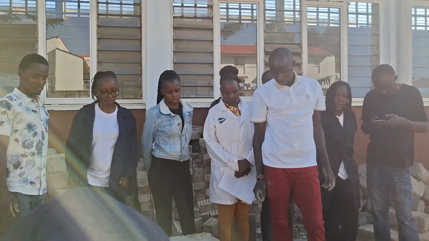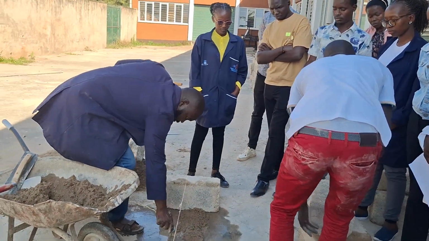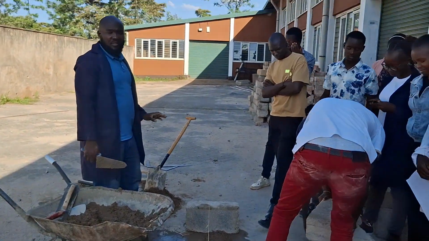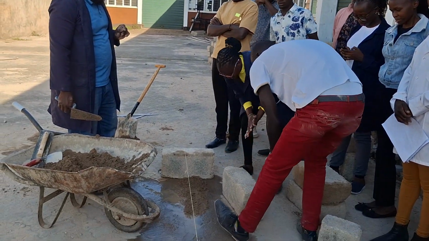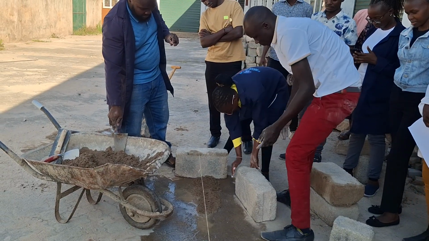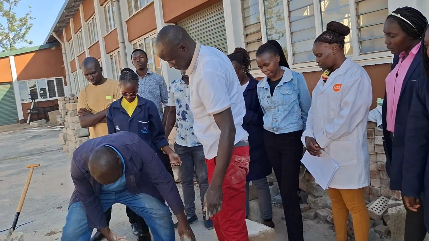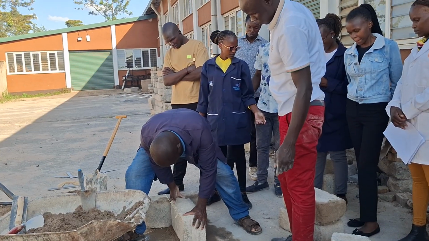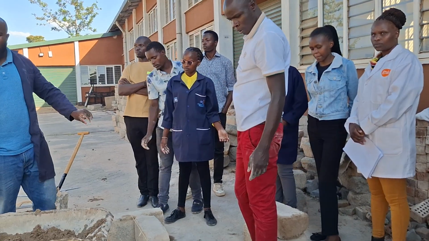So may I have one of you put the stone? Make sure the face of the stone is having the 4 corners. Yes. You can see that's the 4 corners straight. The stone itself is properly aligned. So we take the stone, come and place it here. You ensure the stone has aligned itself with the builder string. Are we together? Yes.